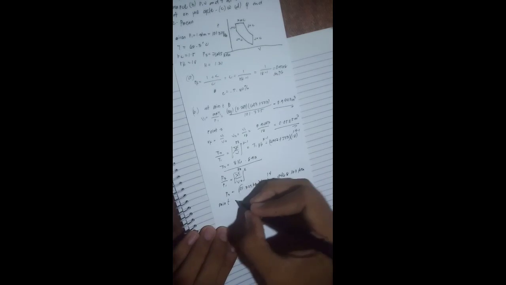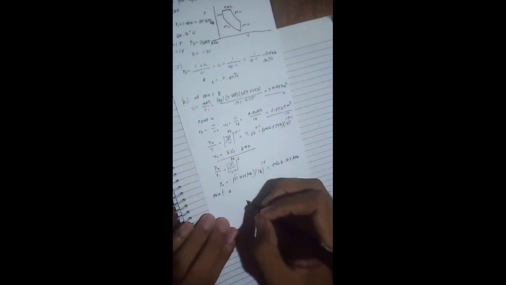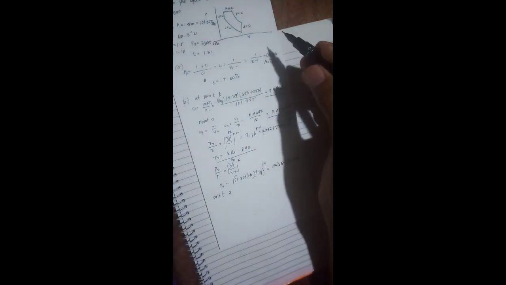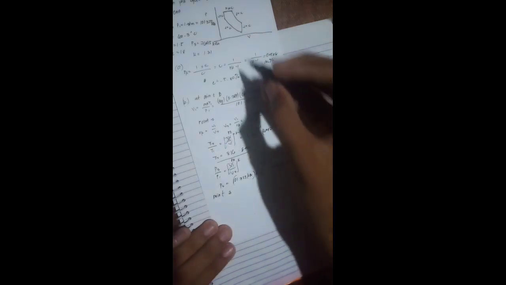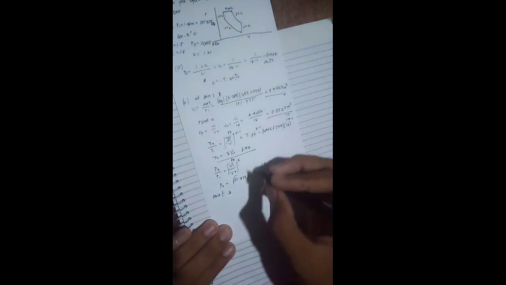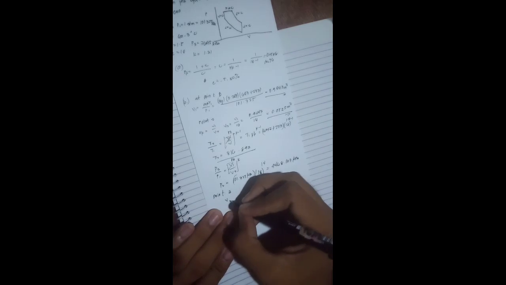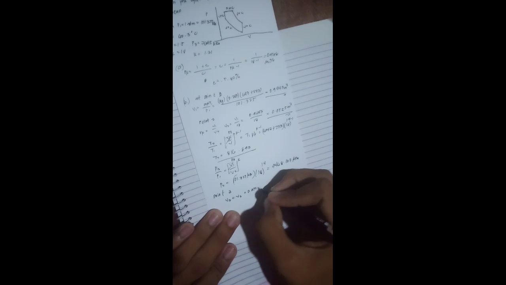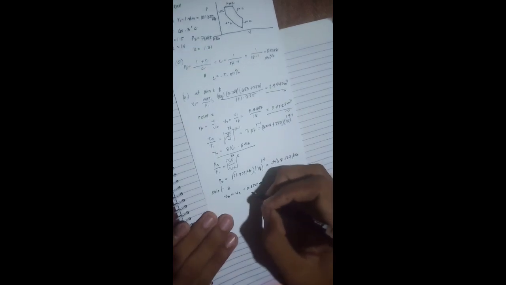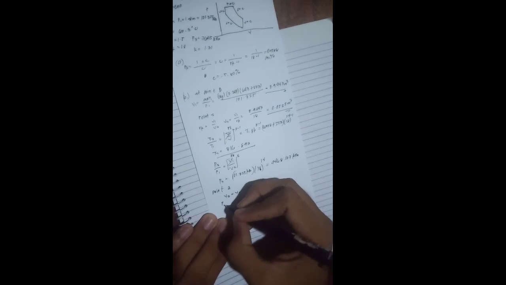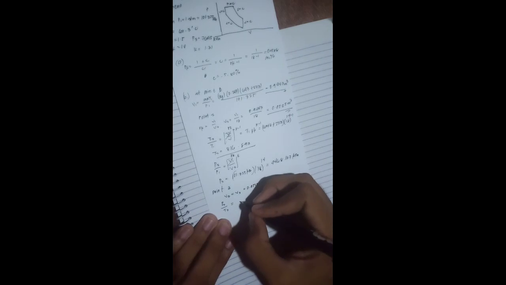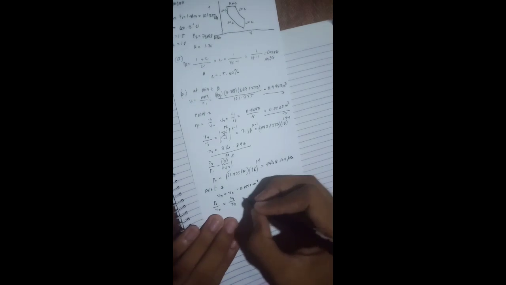So for point 3, since 2 to 3 is constant volume, V3 is equal to V2, and that is 0.0525 cubic meter. And then from the constant volume process, we have the equation P2 over T2 equals P3 over T3. We can solve for T3.